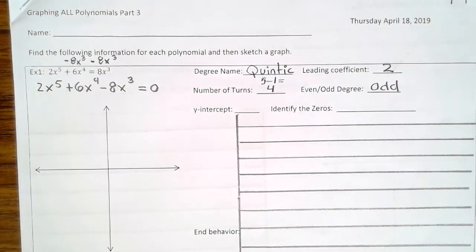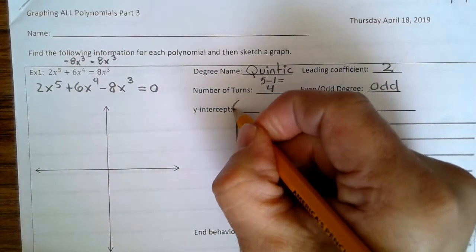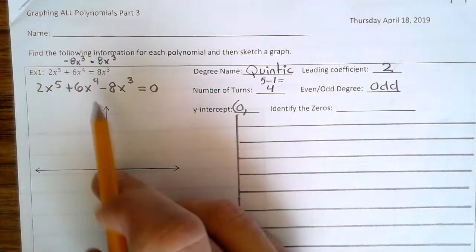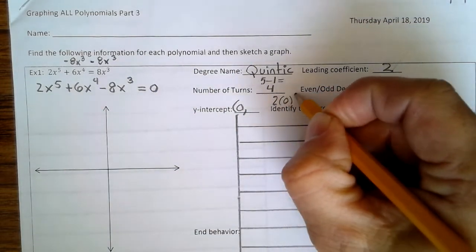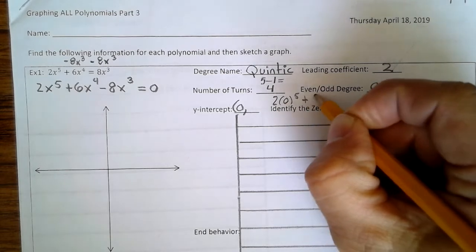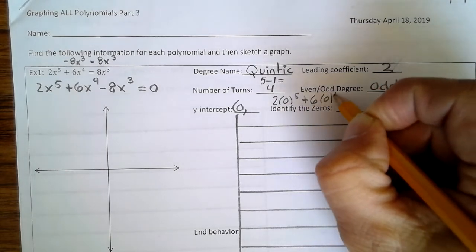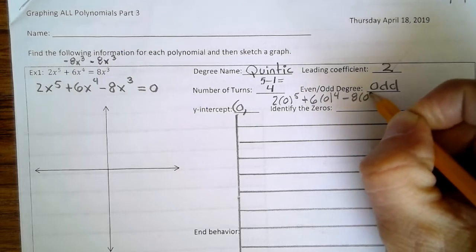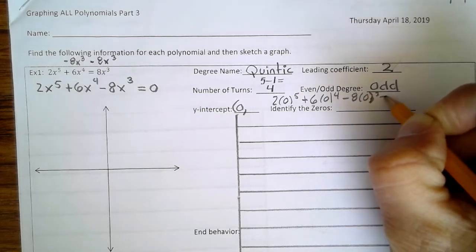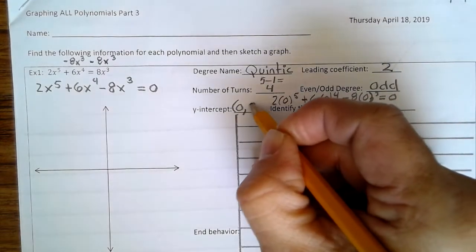Now that we've done that, we're going to substitute 0 for x. So that's 2 times 0 to the 5th plus 6 times 0 to the 4th minus 8 times 0 cubed, which equals 0. So your y-intercept is 0, 0.